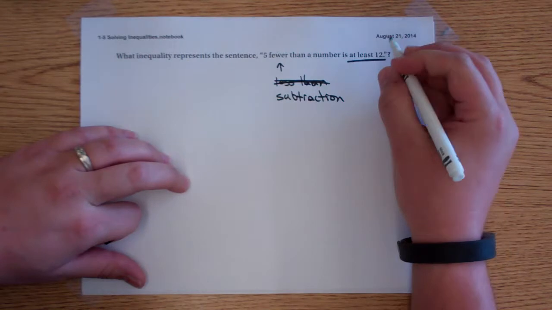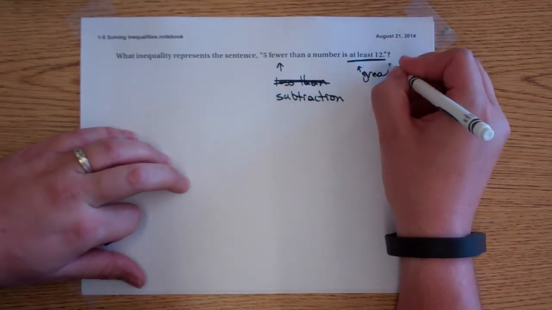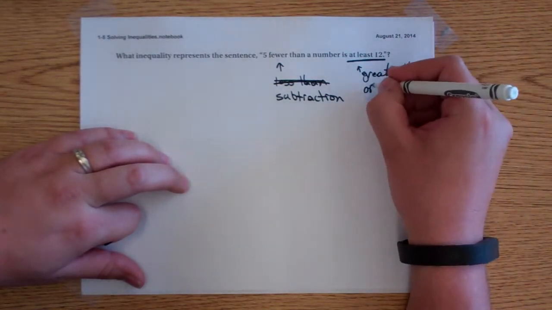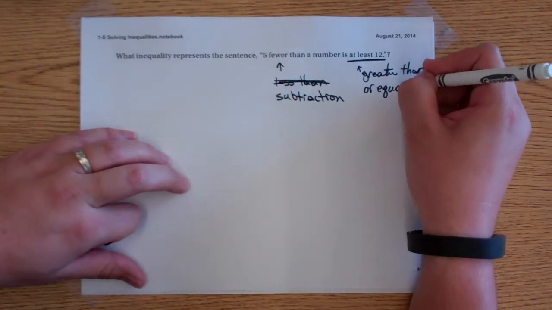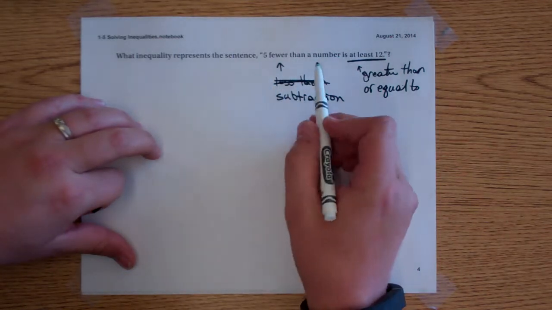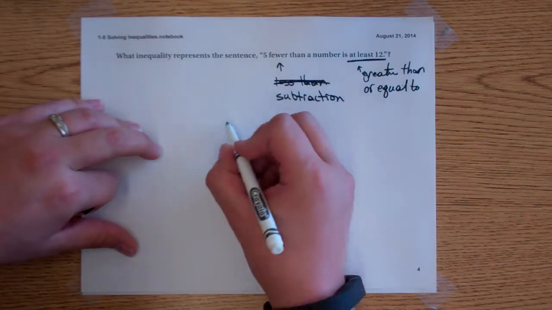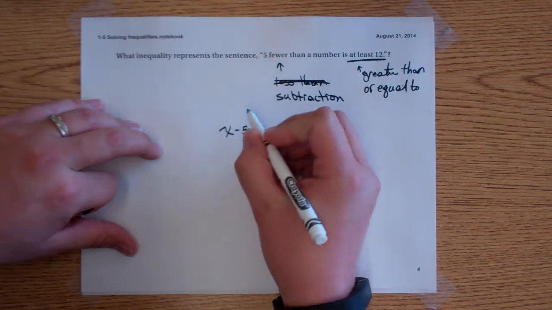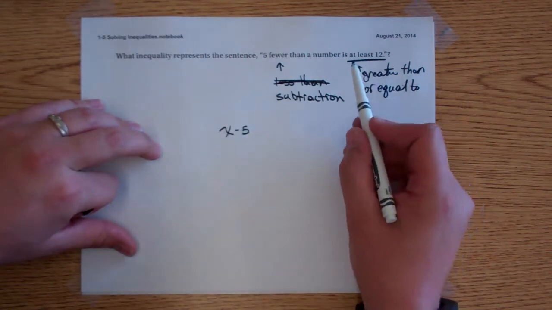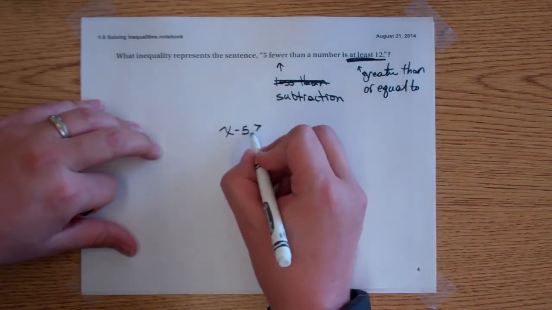I don't know why I said that. And then at least 12 means greater than, if I can't spell today, or equal to. All right. So 5 fewer than a number. So we know that 5 fewer than a number will be x minus 5, or whatever variable you want, because that's 5 fewer than a number, is at least 12. We know the term at least means greater than or equal to 12.